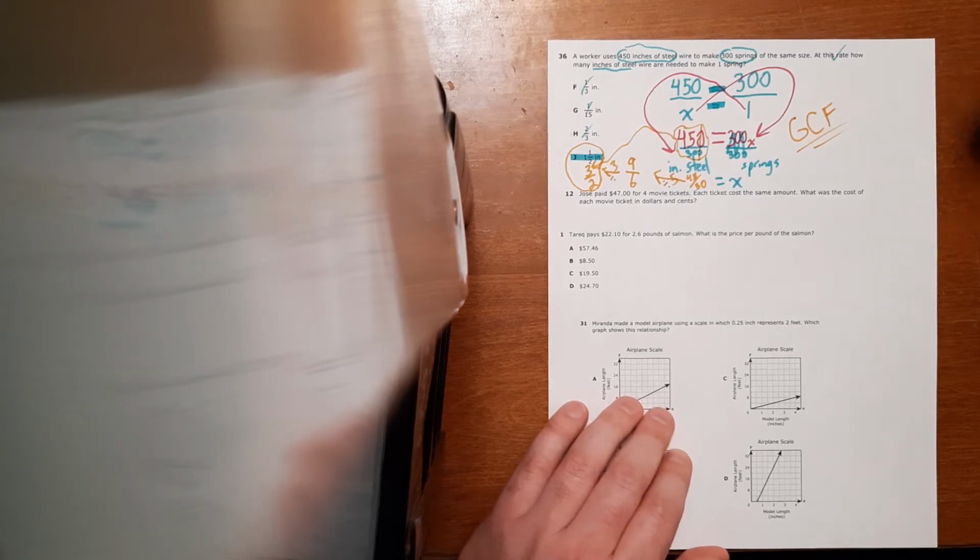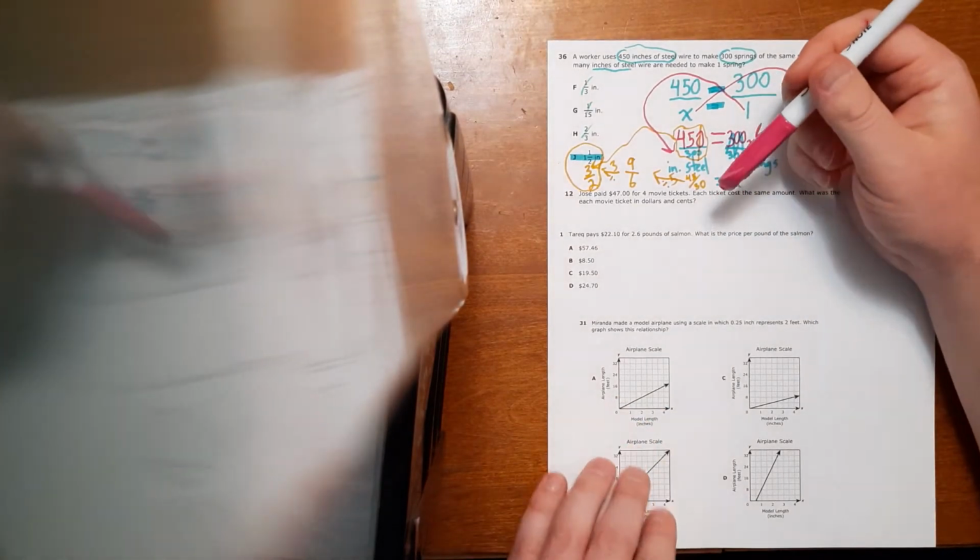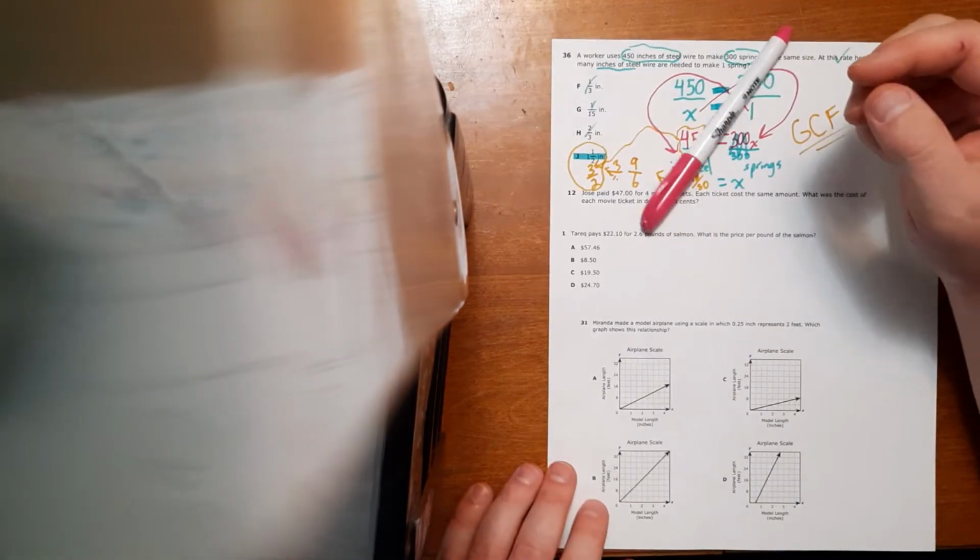So the next problem here, and let's get pink because that looks like the least cluttered color. The next one says that Jose paid... Oh, what on earth?